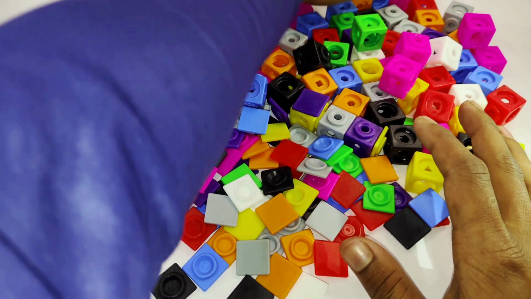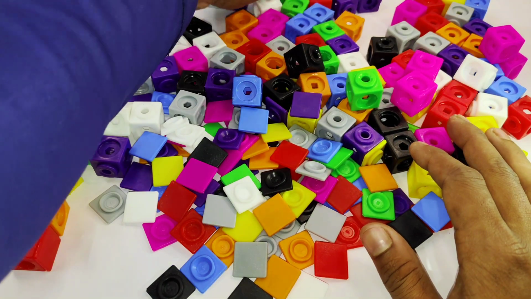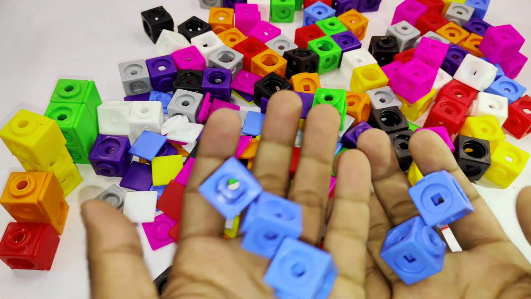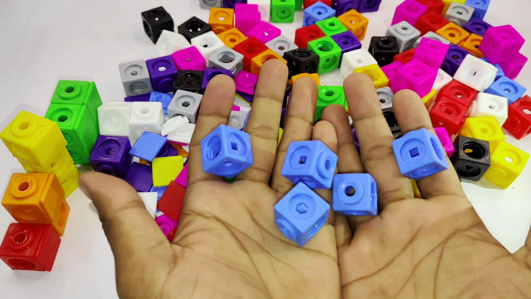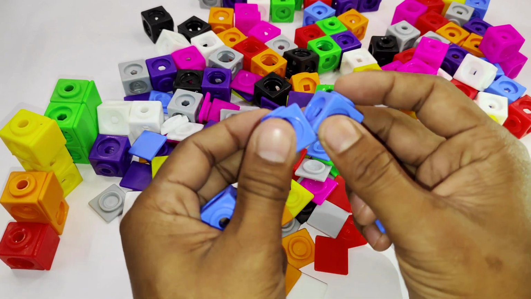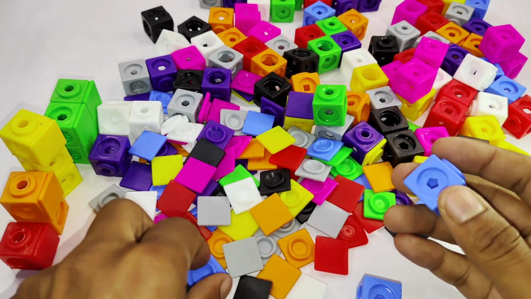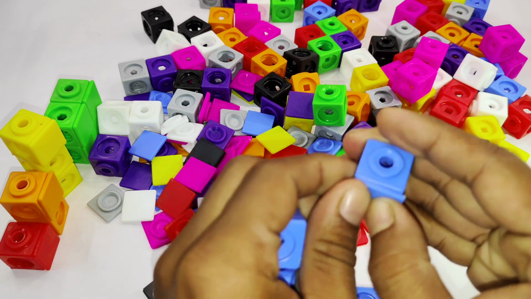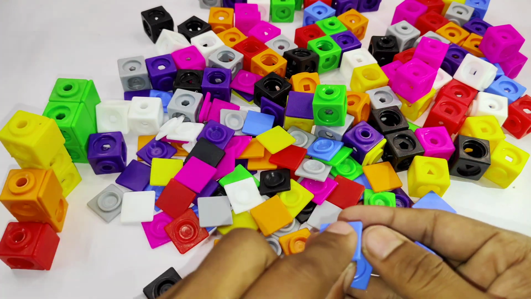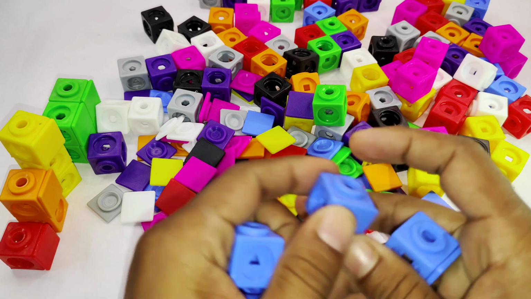Let's make the next number block, 5. Here are 5 single blue blocks. Let's add and mix number blocks 5. First of all, we attach face recap that will make it easily.